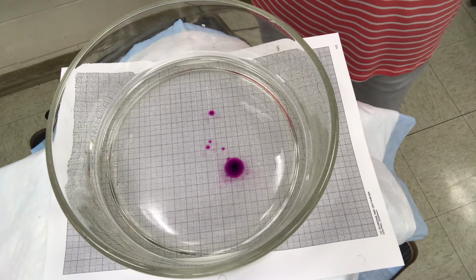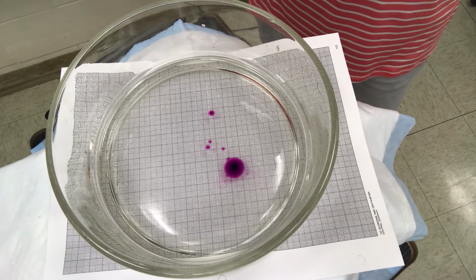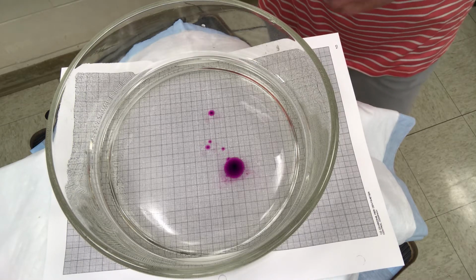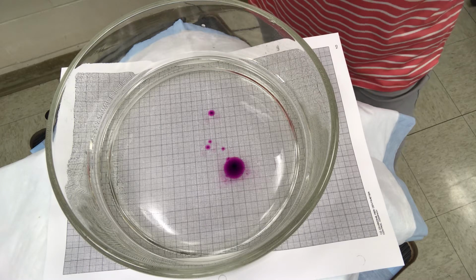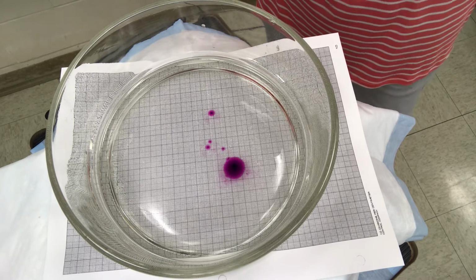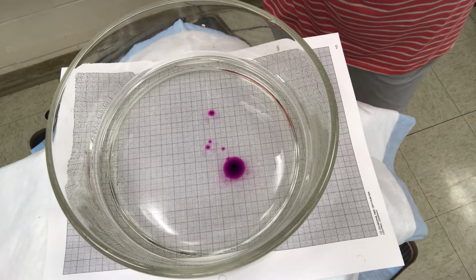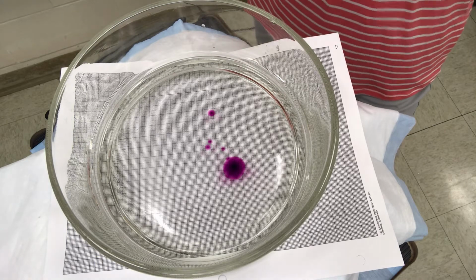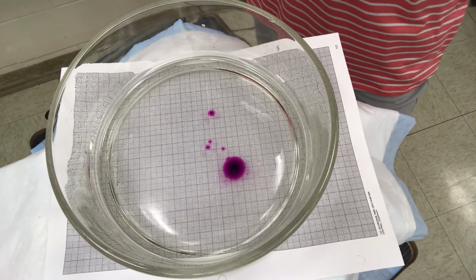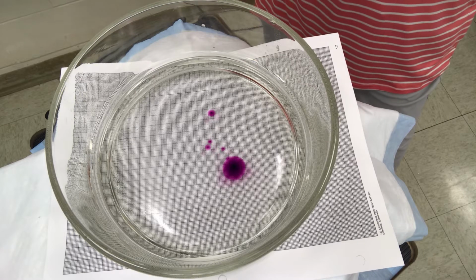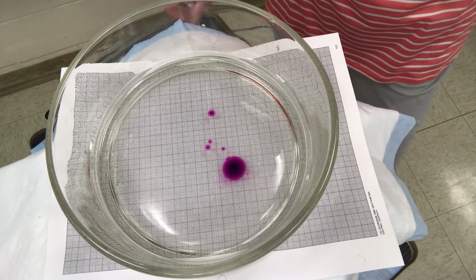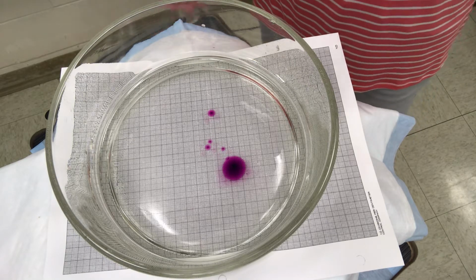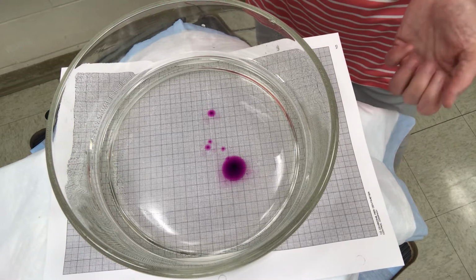So I'll give you an example. Say in 2 minutes it moved 20 millimeters. You can then calculate the diffusion rate by dividing the 20 millimeters by the 2 minutes, and that would give you millimeters per minute. And diffusion is going to be much quicker in water because the molecules are not packed tightly together.